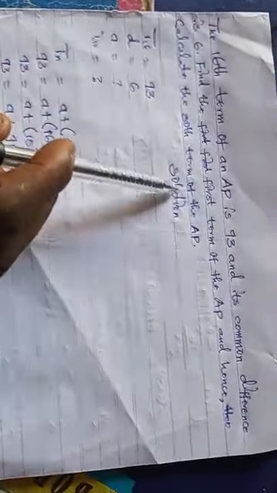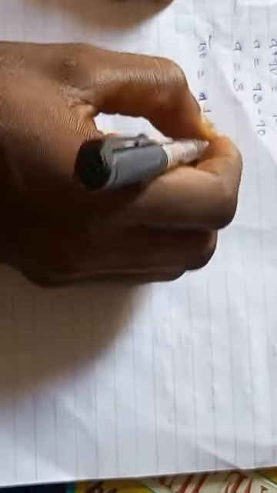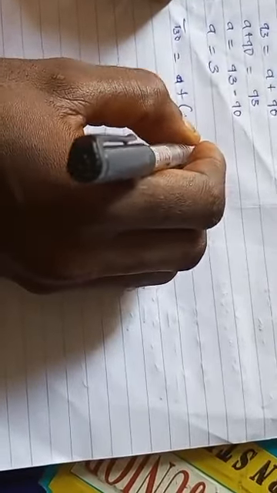Now remember, the question also asked for the 30th term of the AP. So for you to have the 30th term, you say T of 30, that is n equal to 30, equal to A plus bracket open n minus 1, bracket close, then the common difference outside.